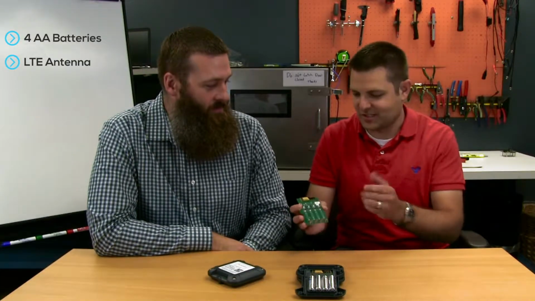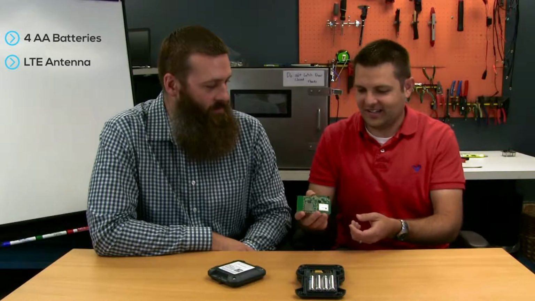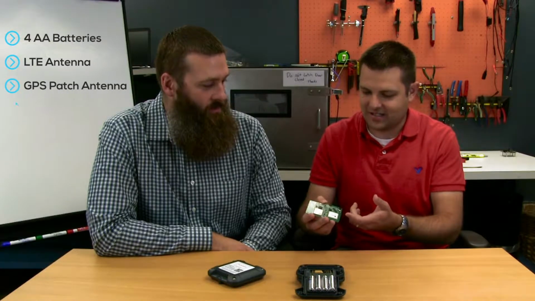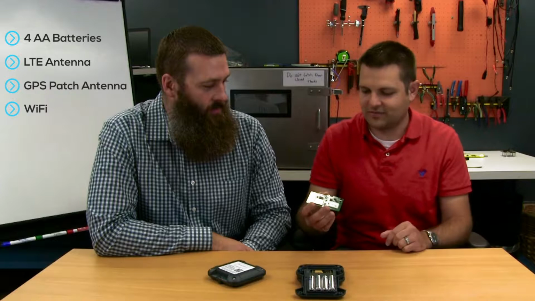A couple other things on the board are the LTE antenna, which is your orange fiberglassy thing. We have a GPS patch antenna and Wi-Fi in there as well. Wi-Fi? Wi-Fi, which you might think would be weird, but we use it for location services.